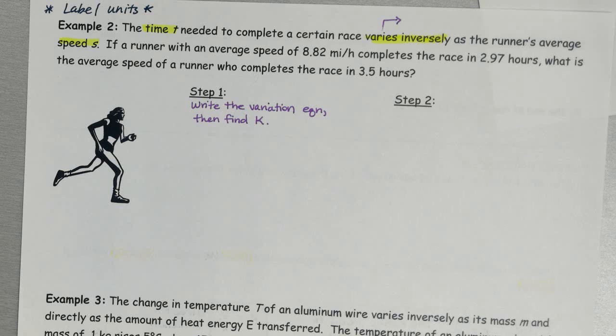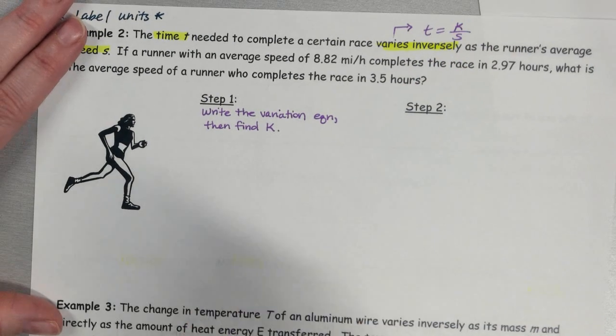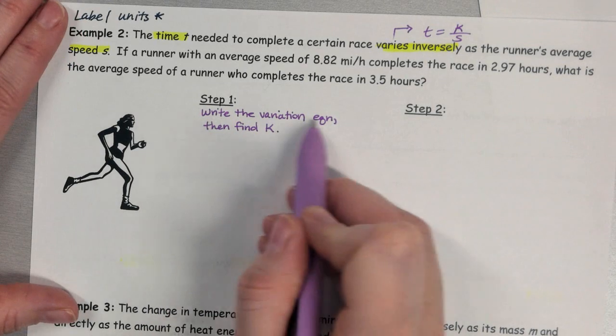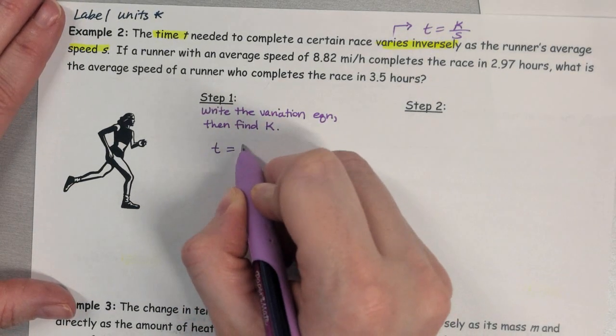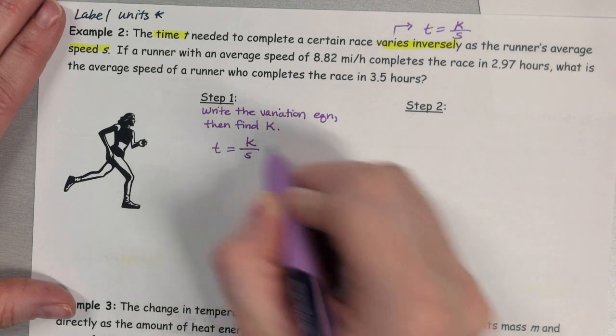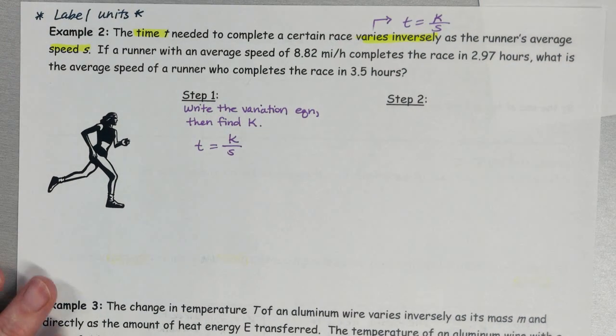Rashawn, what are you thinking? What's our equation? Good, okay, so t equals k over s, so that's going to be our inverse equation. So we want to write that variation equation first, and then we are going to be given information that helps us solve for k. That's the variation constant.